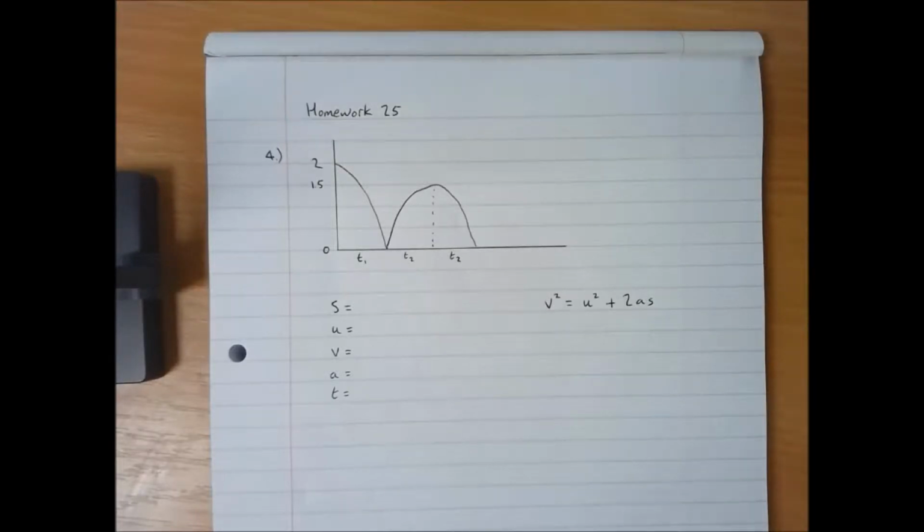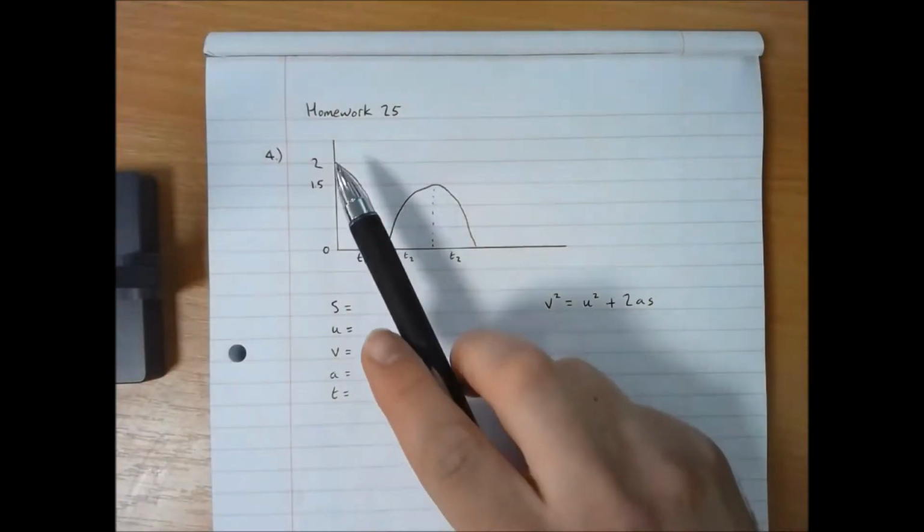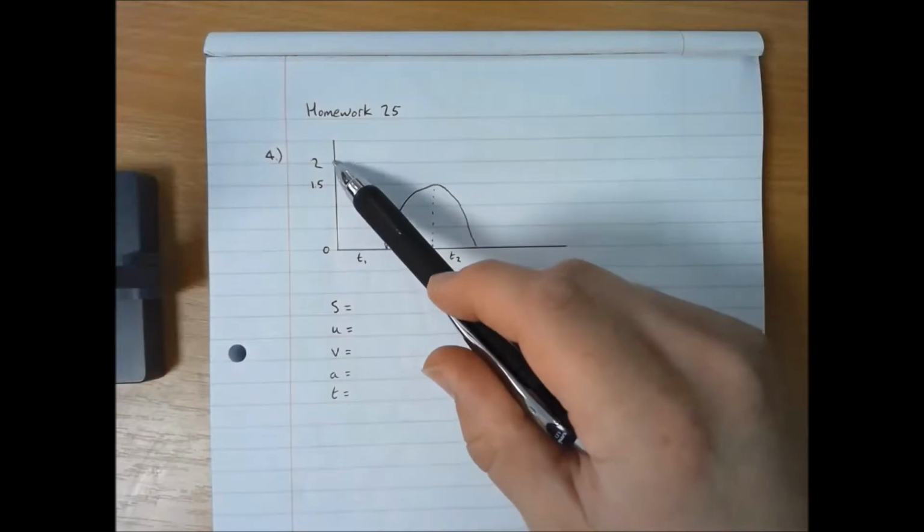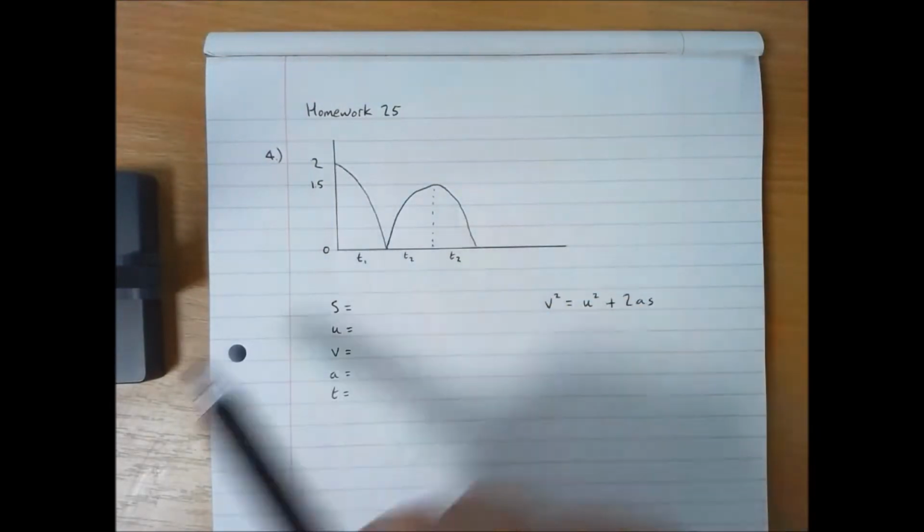Homework 25, question 4. A ball of mass 0.3 kilograms is released from rest at a point 2 meters above horizontal ground. It falls freely, strikes the ground, rebounds vertically, rises to a maximum height of 1.5 meters above the ground, and falls back down again, modelled as a particle. I've drawn a diagram here, so that I'm not drawing lines that completely overlap themselves. I've added a horizontal element to my graph, but it is in fact just dropping vertically up and down.